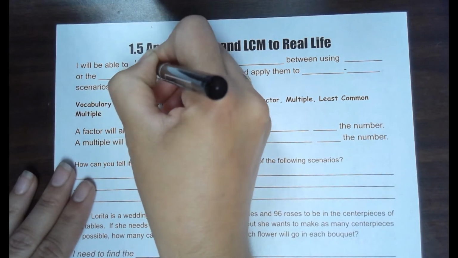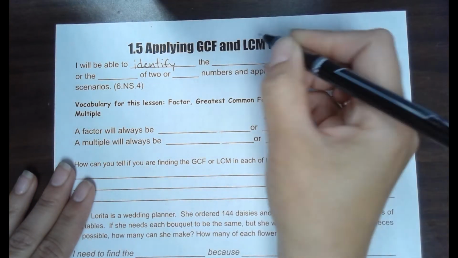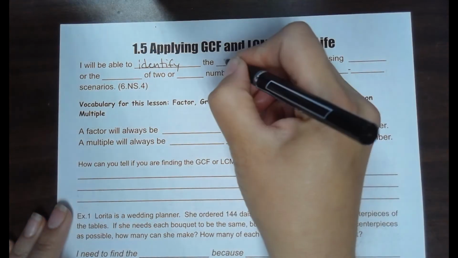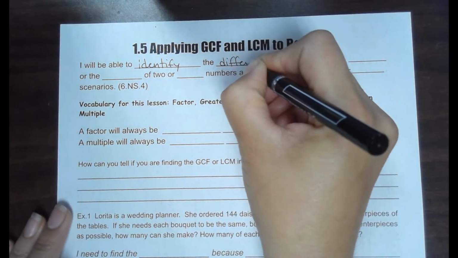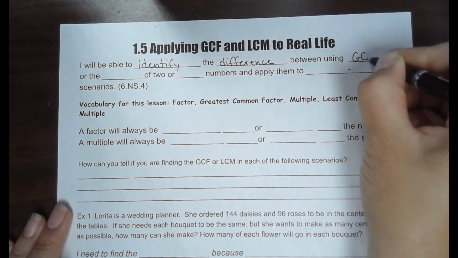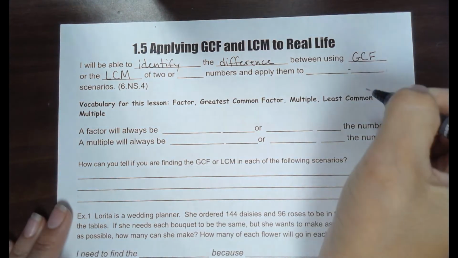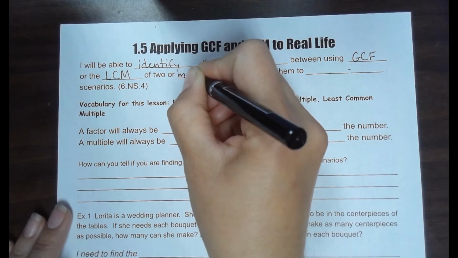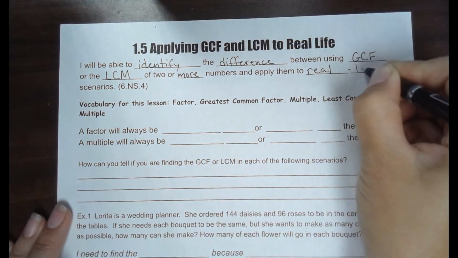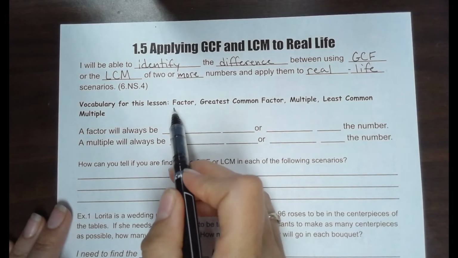Identify the difference between using the GCF, greatest common factor, or the least common multiple of two or more numbers, and apply them to real life scenarios. Okay, our vocabulary for this lesson: factor.